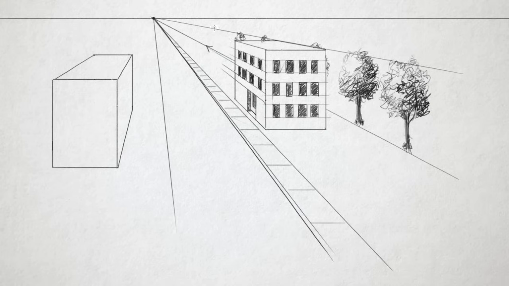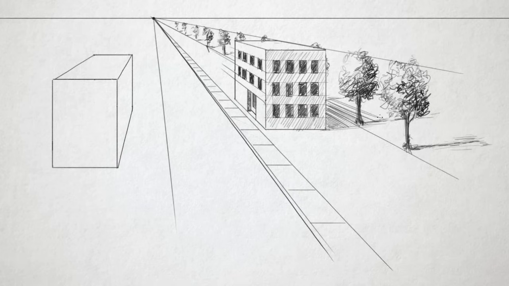Now, we've drawn the sidewalk that goes all the way back into space, and we're also making an assumption that these are the same type of tree and they were all planted on the same day, equal distant from each other. Seldom will that ever happen in reality. But it does illustrate how one-point perspective can be used to create the illusion of space on a flat surface. We'll add a bit of shadow here just to define a light source.